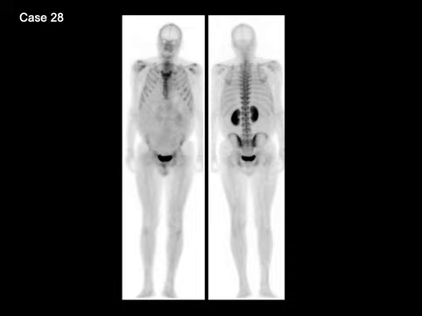Case number 28 shows findings in a patient with hepatorenal syndrome. They have cirrhosis and ascites. Ascites is causing this diffuse increased uptake in a distended abdomen and pelvis, and hepatorenal syndrome is a common cause of diffuse increased uptake in a symmetric fashion in both kidneys, seen here on the bone scan.